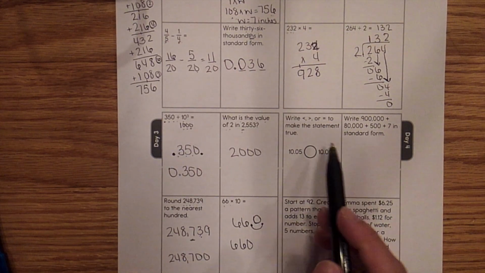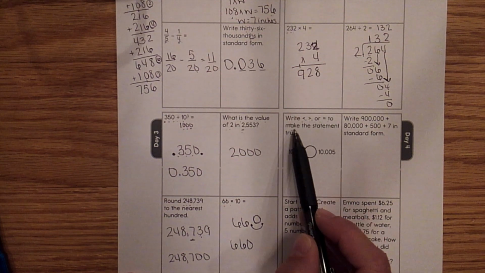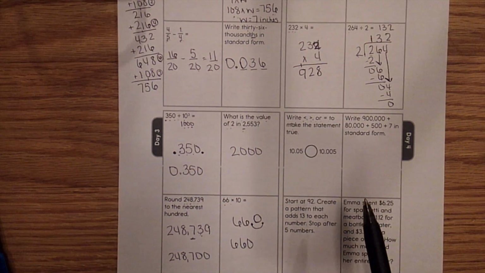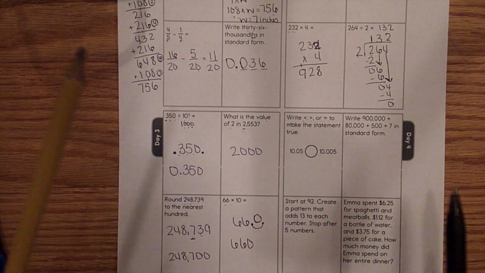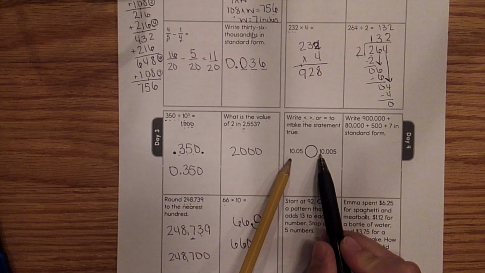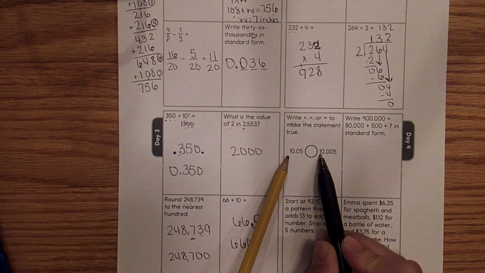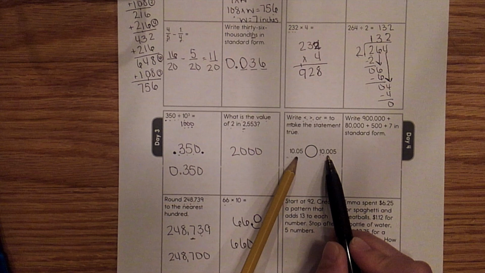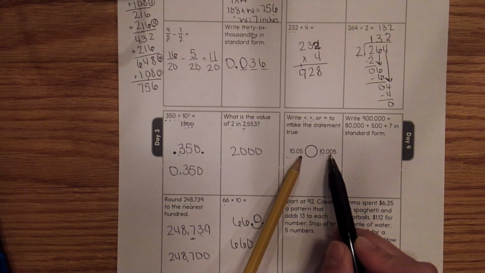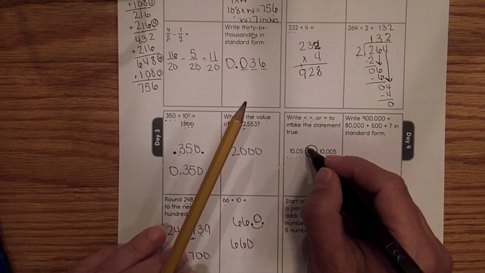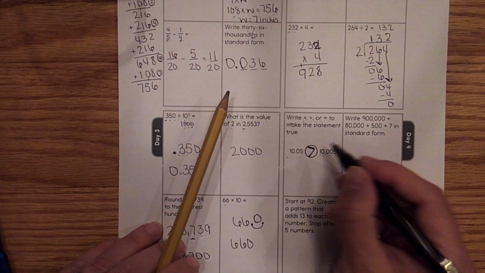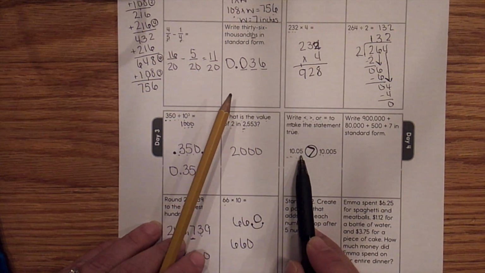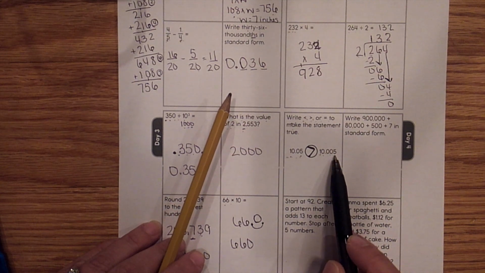Day 4. Write less than, greater than, or equal to make the statement true. Again, I like to play my same or different game, and when numbers are this small, I'm going to use 2 pencils. I'm going to go to my biggest place value, that's tens, and I'm going to say same or different. They're the same, so I'm going to move over into my ones. Same or different? They're the same, so I'm going to move to my tenths. Same or different? They're the same, so I have to move on to my hundredths. They're different here. 5 is bigger. That makes the whole number bigger, and I read this as 10 and 5 hundredths is greater than 10 and 5 thousandths.